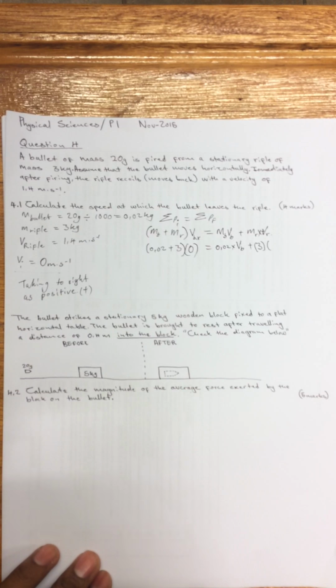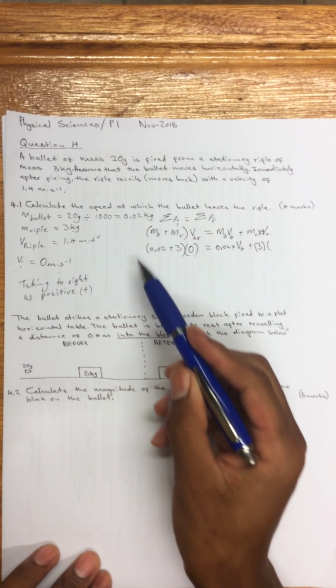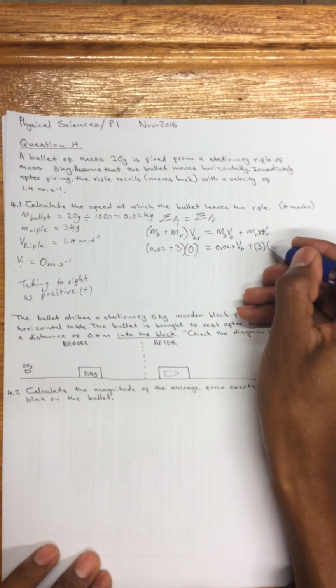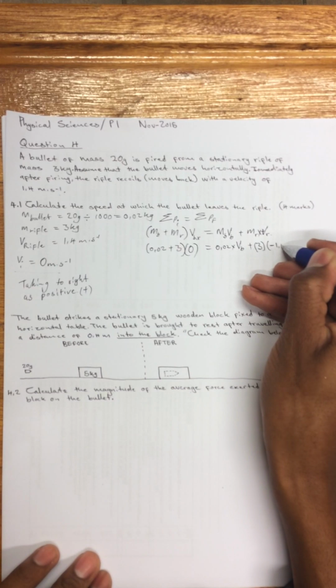Now remember, they said it recoils, moves back, therefore it's going to the left, then it's negative 1.4.